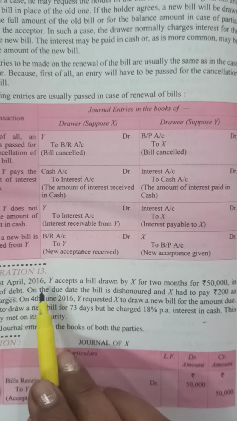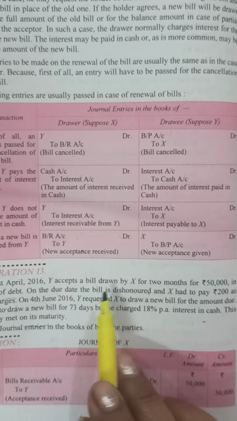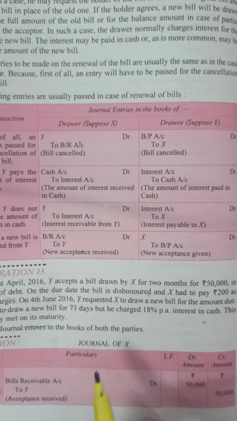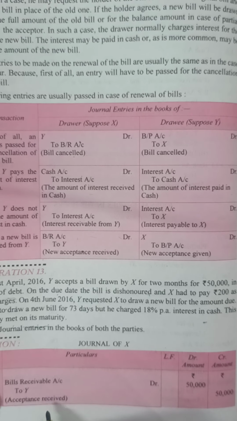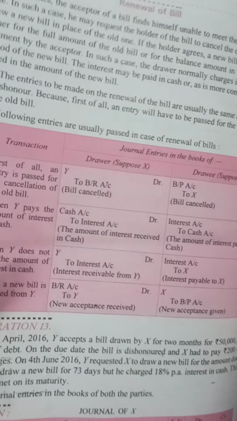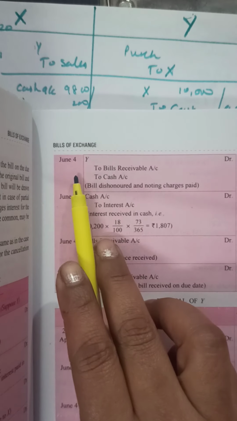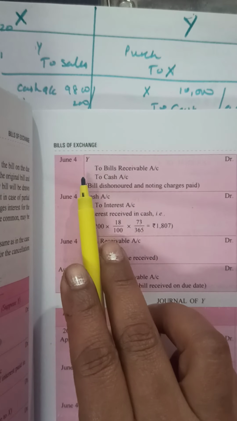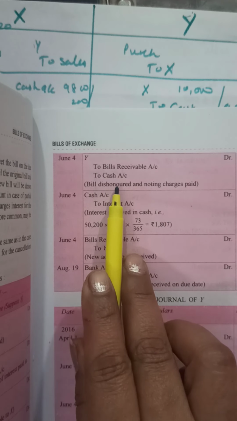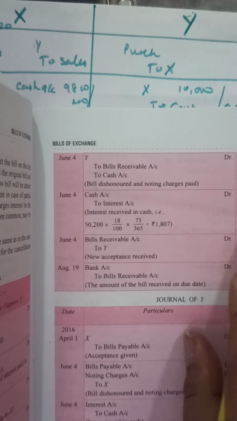First, on 1st of April, Y accepts a bill drawn by X. The bill is drawn by X, so X is the drawer and Y is the drawee. Y accepts the bill, so it is clear that Y is the drawee. In the books of drawer, bills receivable to Y. In the books of drawee, it will be X to bills receivable. Next case, on the due date, on the date when he gets it cancelled: Y to bills receivable, the old bill getting cancelled.